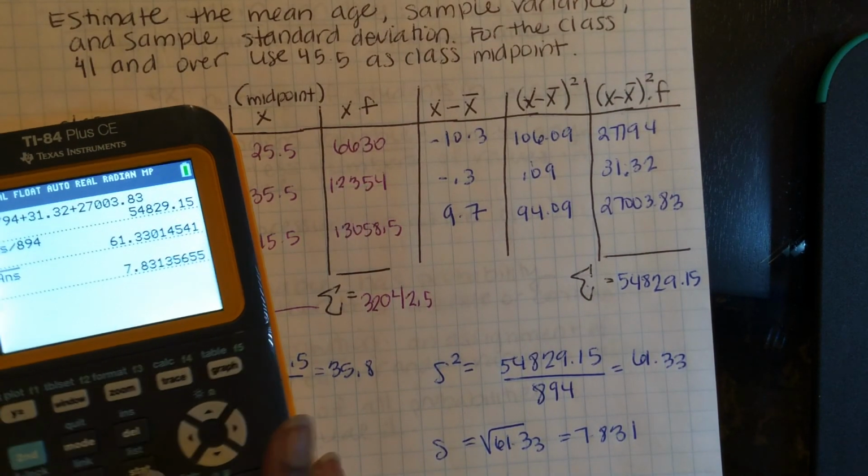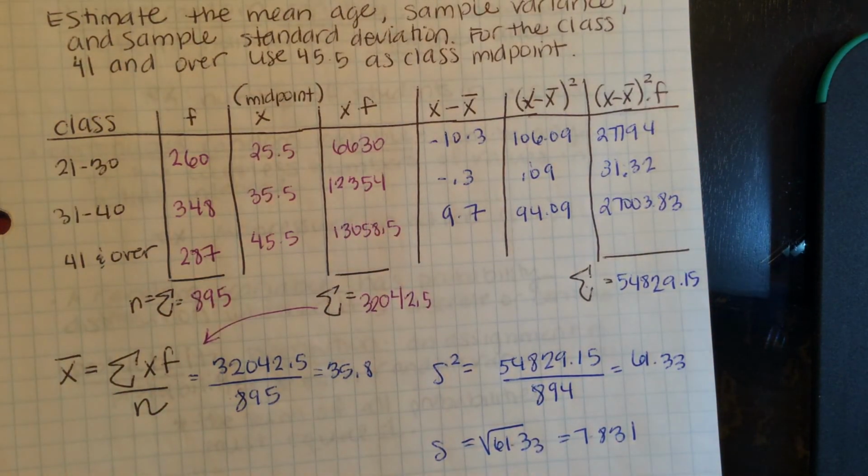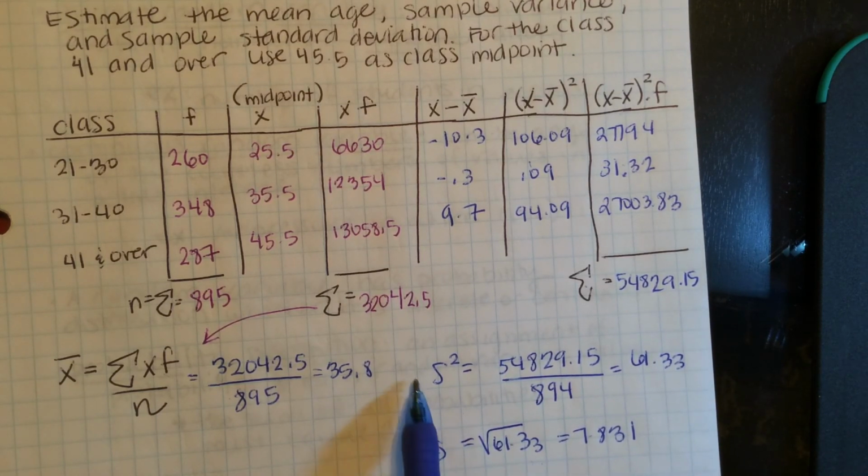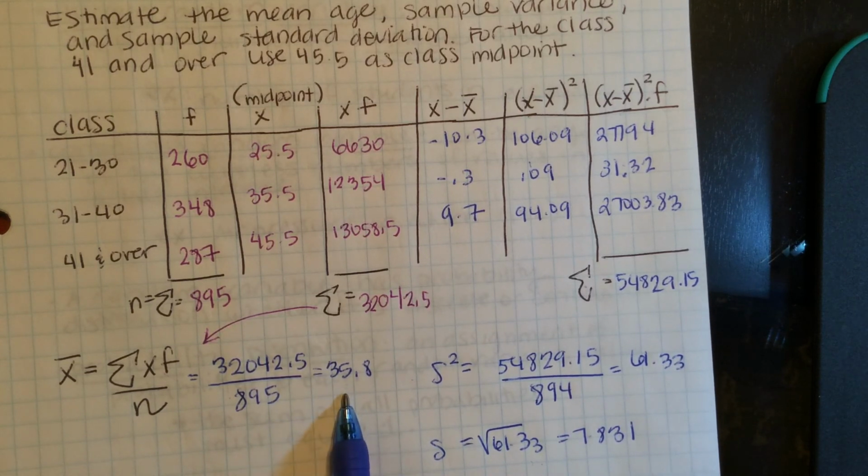So we could use Chebyshev's theorem to calculate the minimum percentage of people who fall within specific standard deviations of this given mean age of shoplifters. So we'll try more sample problems like that in class tomorrow.